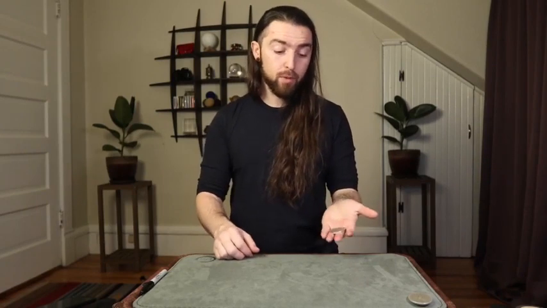I want to show you one of my favorites as well. This is a little bit more advanced, but what you'll do is you'll let this coin in finger palm go to fingertip rest, as we talked about in the finger palm section. So that can come to rest as we're displaying this coin, however it may be.